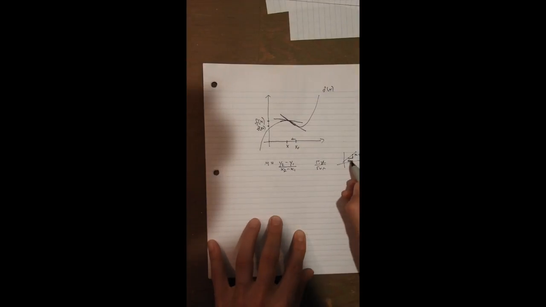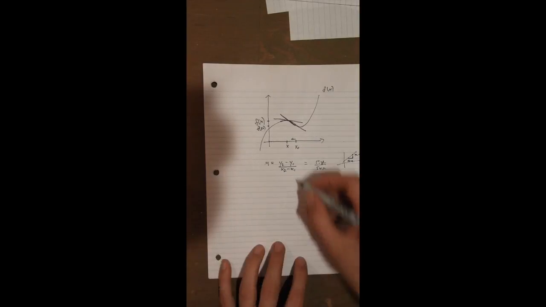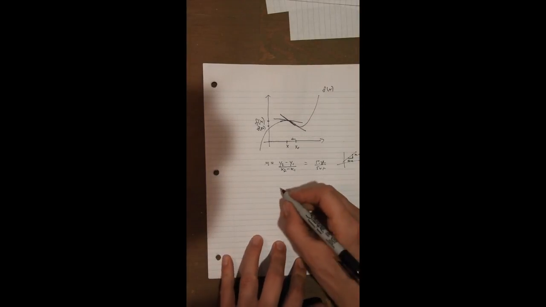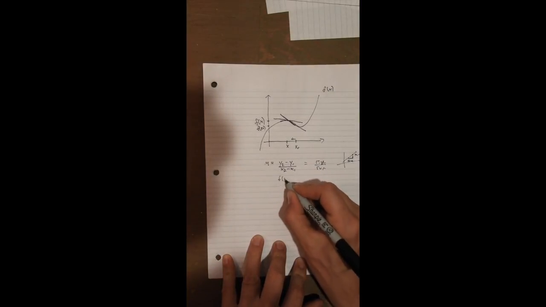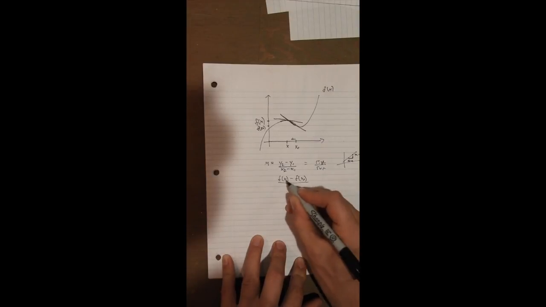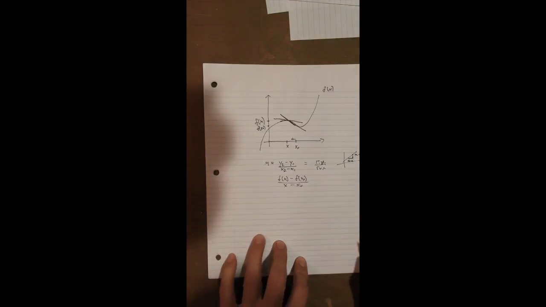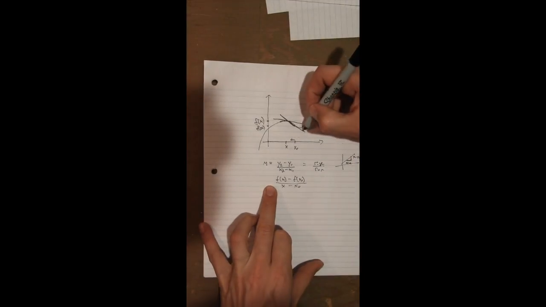That's the length of this line and the length of that line. So let's write the formula for this line in a similar way. Instead of the y's, I'm going to use the f's. So f of x minus f of x naught. So that's like y2 and y1, over x minus x naught. So that is the definition of the slope of that line.